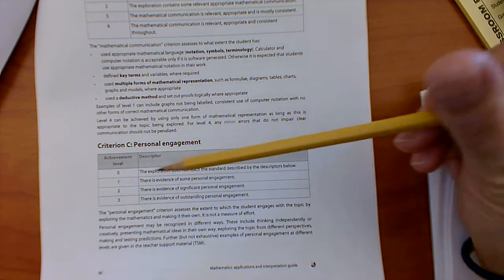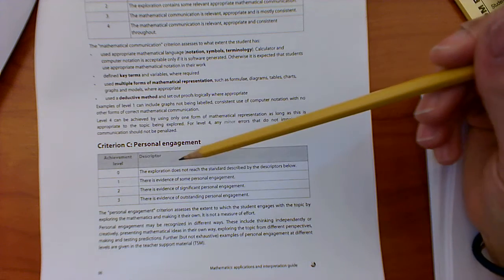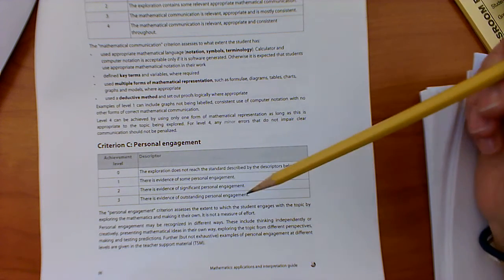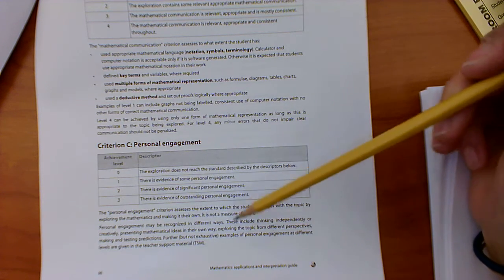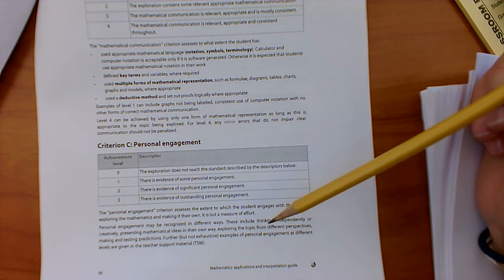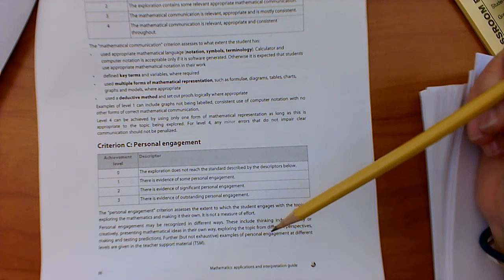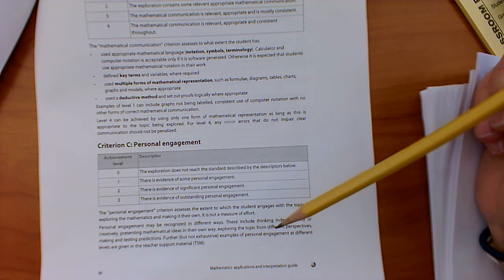So personal engagement, you can get a 0 to a 3. So zero means you don't reach the standards. Again, it's based upon these standards, so if you would like to read these, you can. I kind of just gave you an example of what personal engagement is, and it can be recognized in different ways.